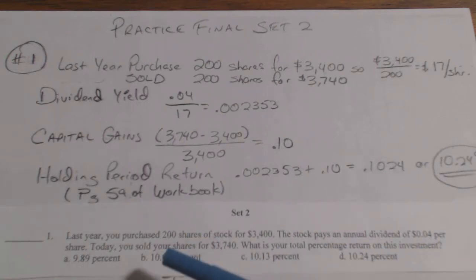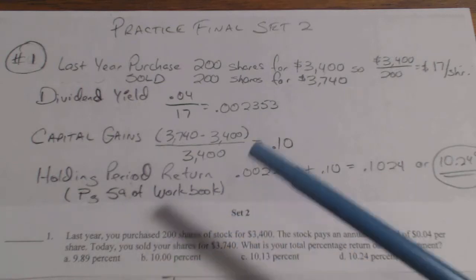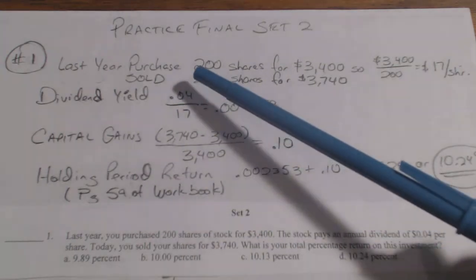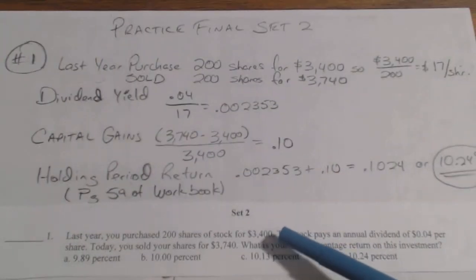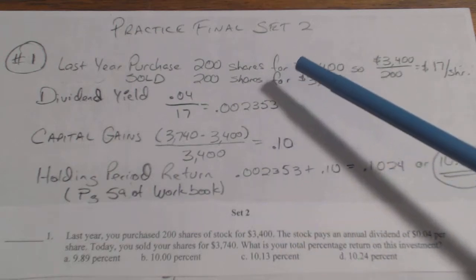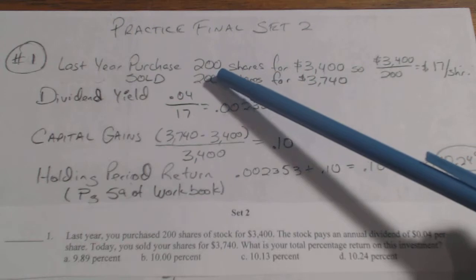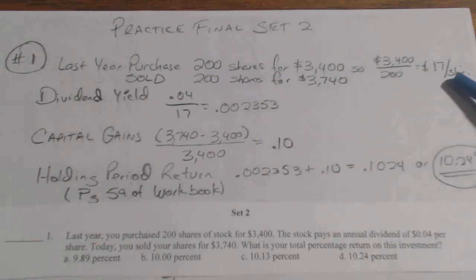Okay, so it says you purchased them last year, so this is a year later, obviously, which means you'll be able to collect the dividend also. So last year, it tells you you bought the stock for $3,400. That's $3,400 total, and you had 200 shares. So basically, that's $17 a share.